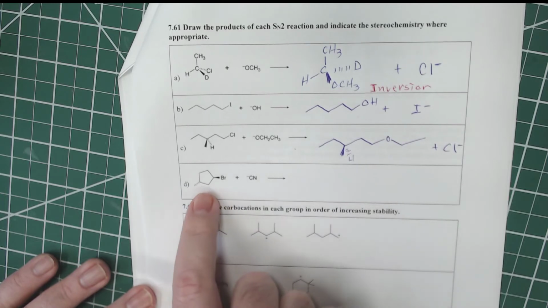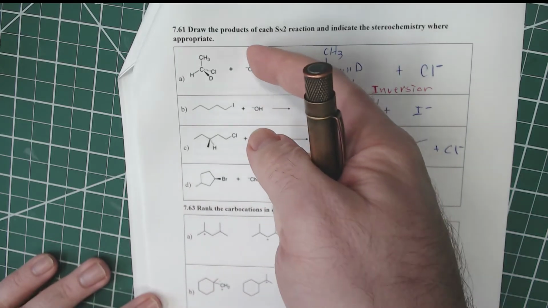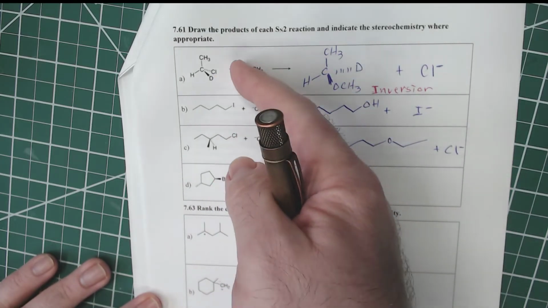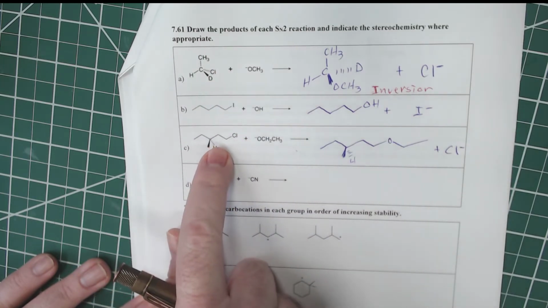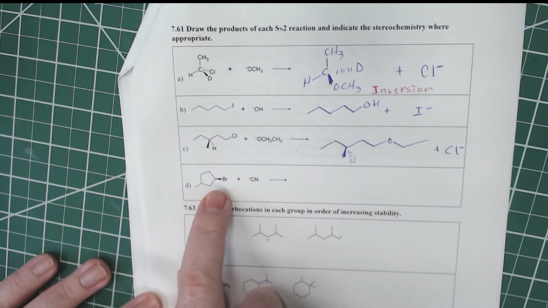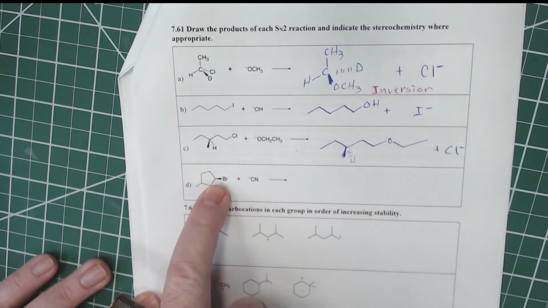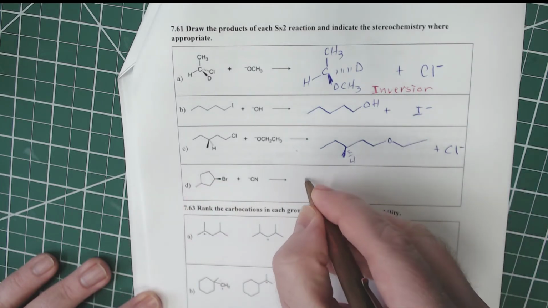All right, for part D, we've got 2 stereogenic centers, and so this is kind of like a combination of both A and C. In A, we had a reaction at the stereogenic center, and at C, we had a reaction that was away from the stereogenic center. So what we're going to find is that it will only invert the stereochemistry at the carbon where the halogen is. So we'll only change that stereochemistry. This one is going to remain the same.